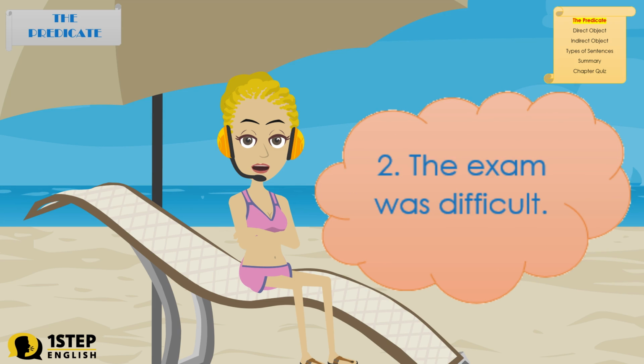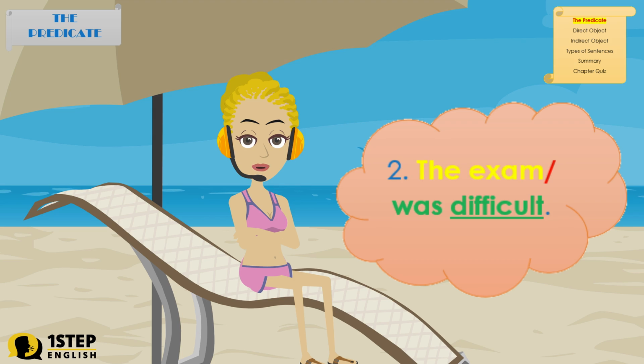2. The exam was difficult. Let's check your answer. The exam, was difficult. The exam is the subject of the sentence, and the predicate is was difficult. The word was is the verb, and the word difficult is the subject complement, that means it is a predicate adjective.